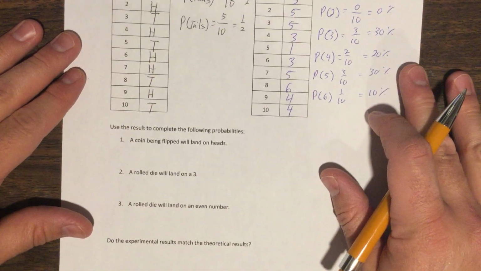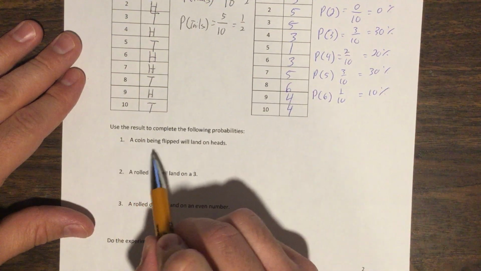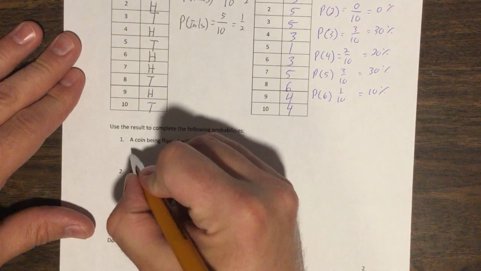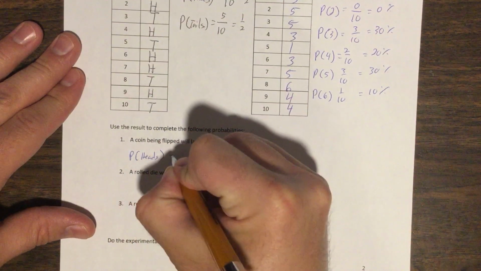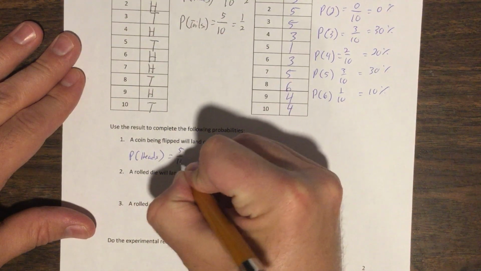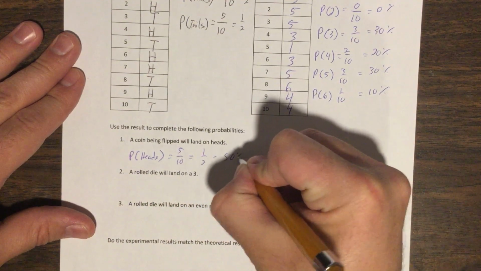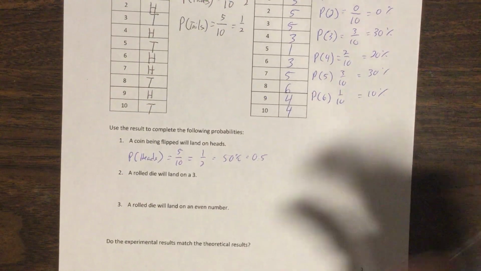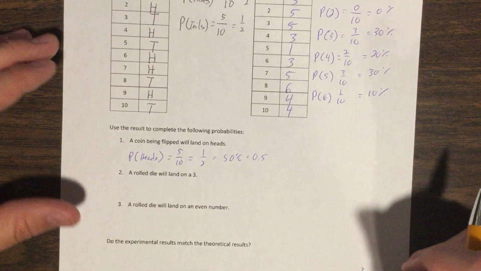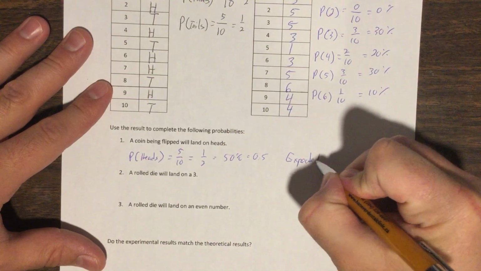So let's just go through a couple of questions here. Let's use the result to complete the following. A coin being flipped and landing on heads. Well, we've put this in there already, but our probability of heads in this case was 5 out of 10, which is equal to 1/2, which is 50%, which is 0.5. Exactly what we expected. It's completely what we expected. So this is the expected result.